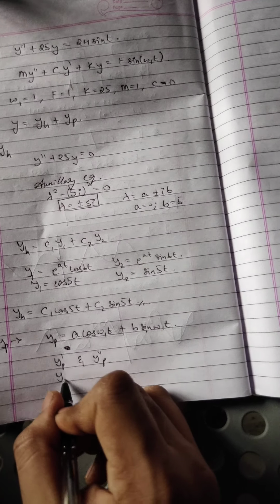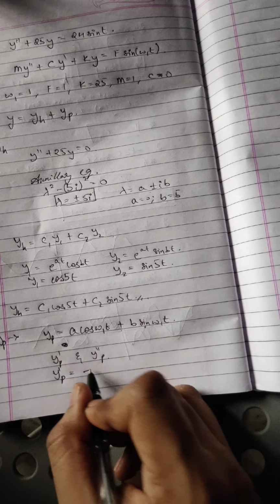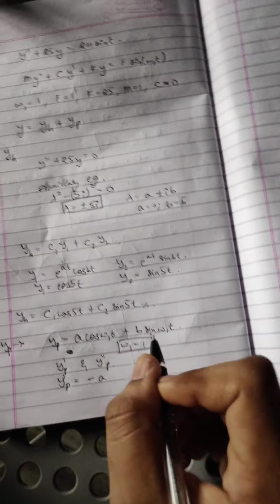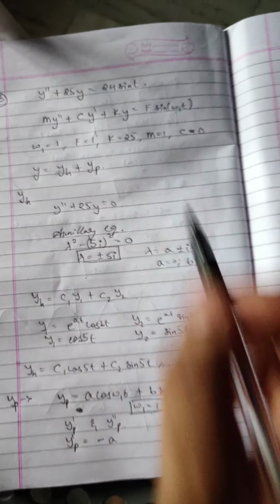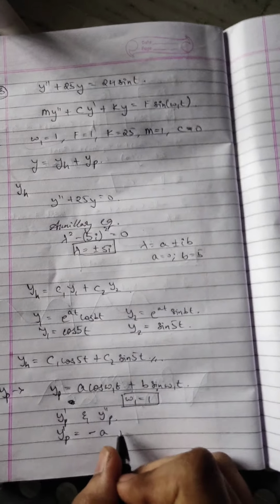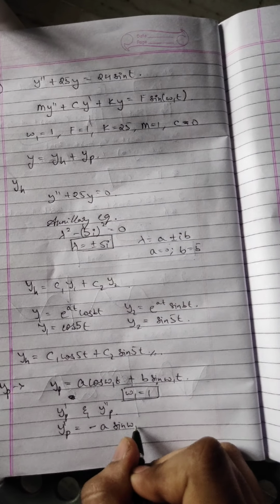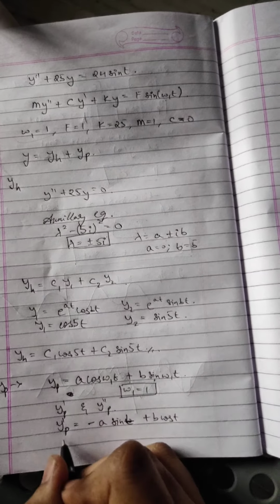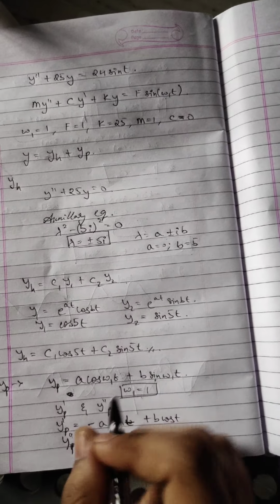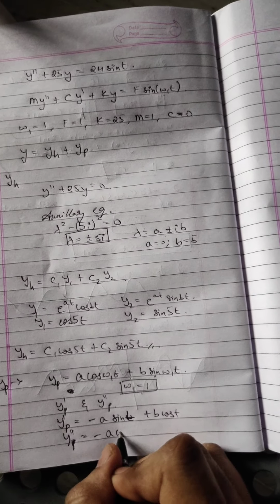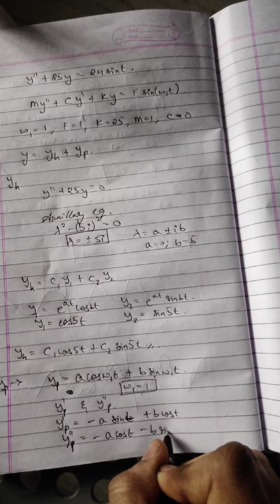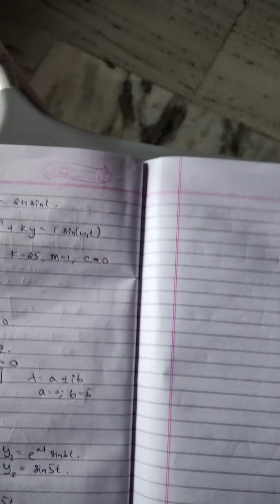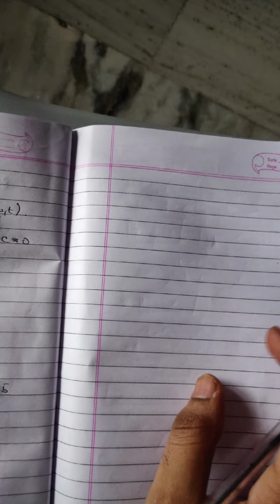So let us do it. y dash p would be, and we know that omega 1 is 1, minus a sin t plus b cos t. y double dash p is minus a cos t minus b sin t. Now let us find the values of a and b.